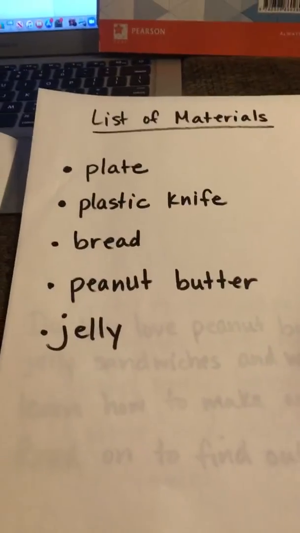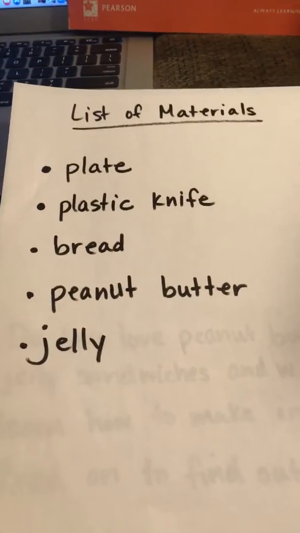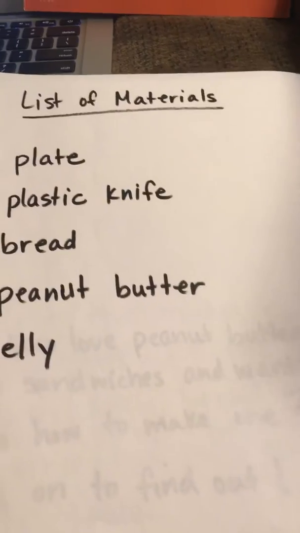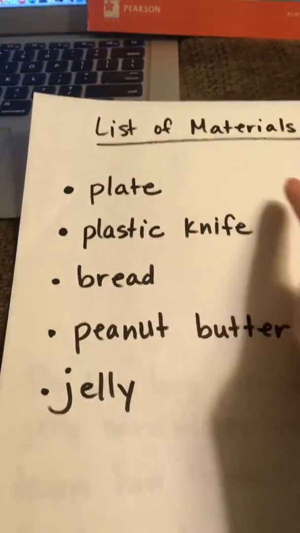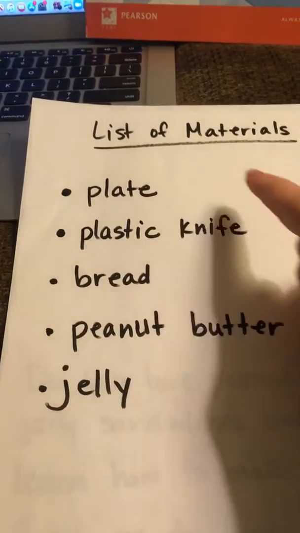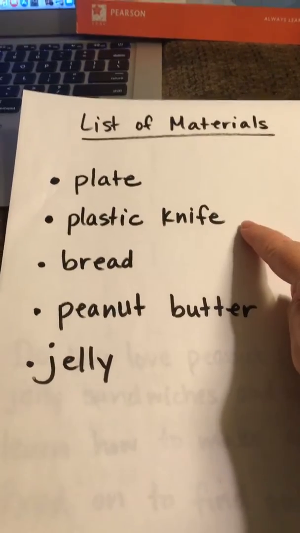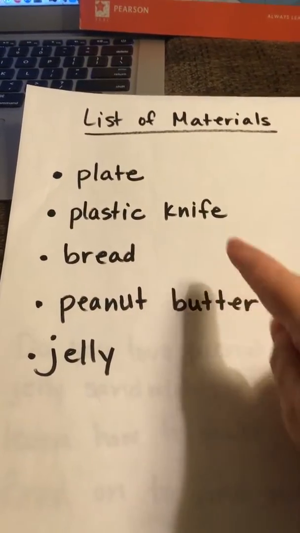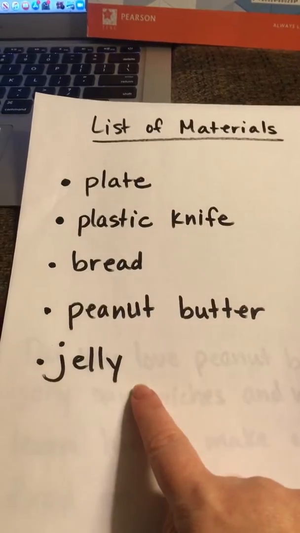Just like we learned in school, we need to have a list of materials. So my list of materials is a plate, a plastic knife, bread, peanut butter, and jelly.